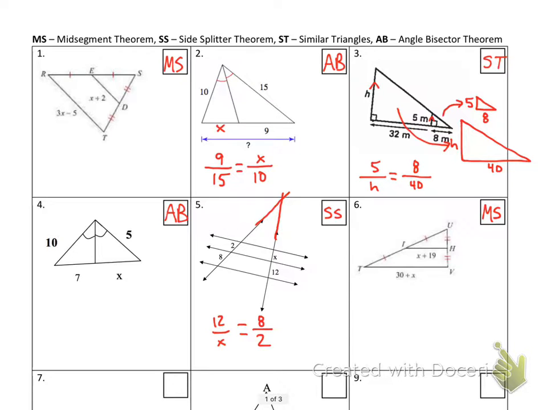Comparing your corresponding parts. 5 and h correspond, 8 and 40 correspond, and we have the correct pattern of correspondence going on. Okay, the last one. So with these three that we've done so far, we're setting up proportions every time. And that's what's generally going to be the case. But mid-segment is a little different.